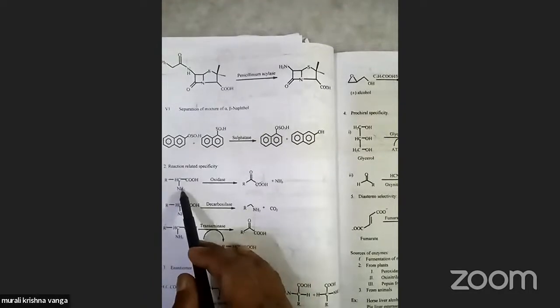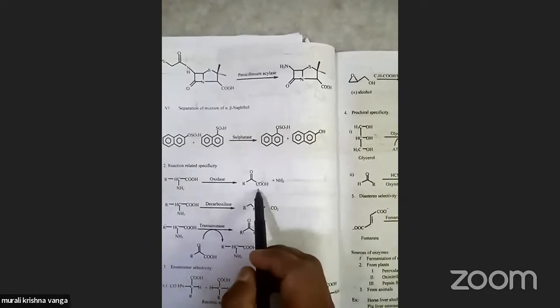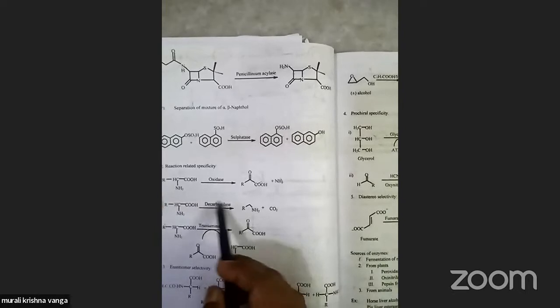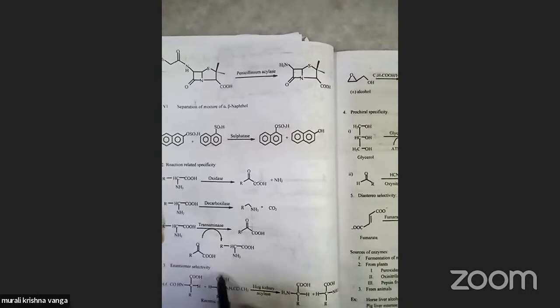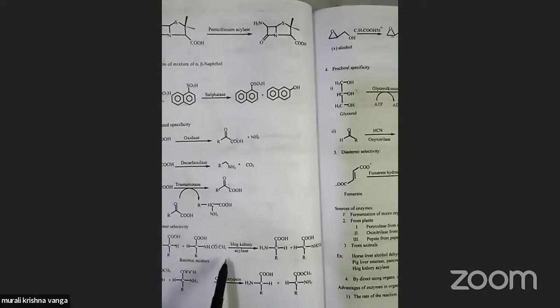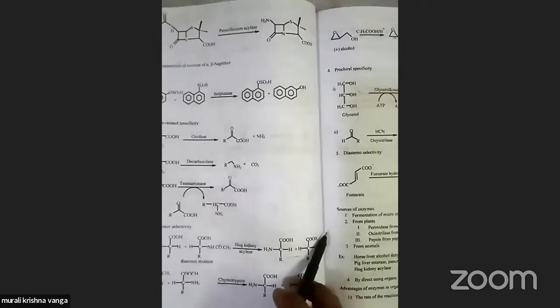Next one is reaction-related specificity. When amino acids undergo oxidation, deamination takes place, forming alpha keto carboxylic acids. Decarboxylation removes the carboxyl group, and in transamination the amine group is removed. Then enantio selectivity: a racemic mixture of enantiomers reacting with hog kidney acylase forms a diastereomeric mixture, so we can separate the enantiomers from this mixture.